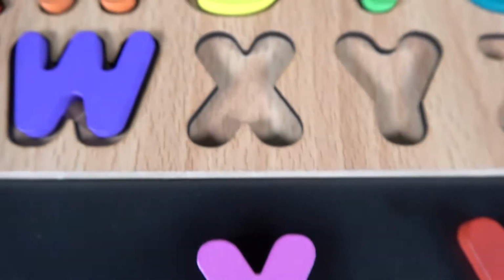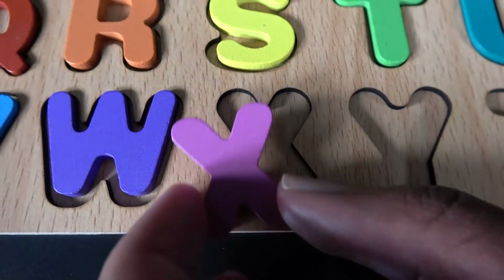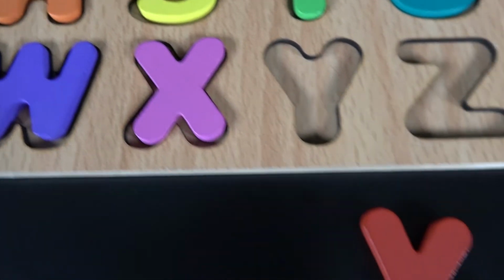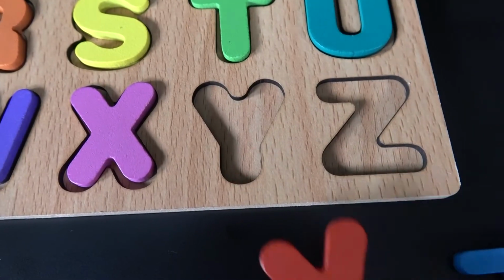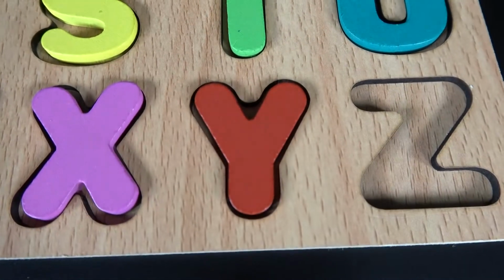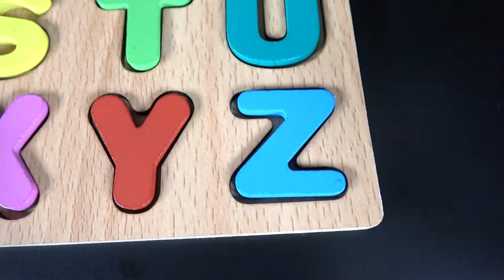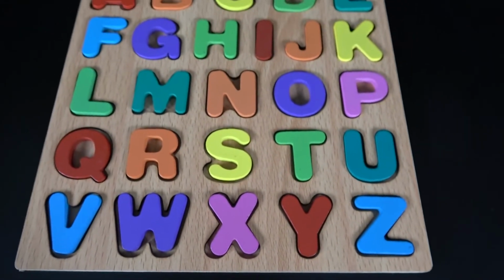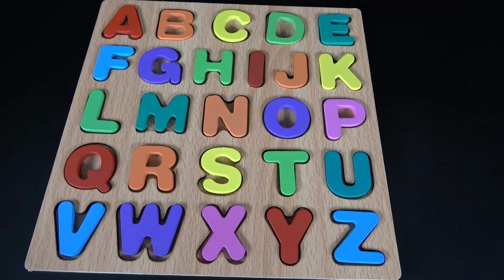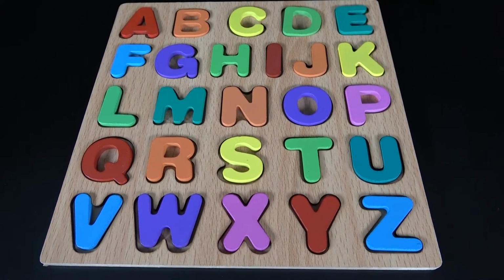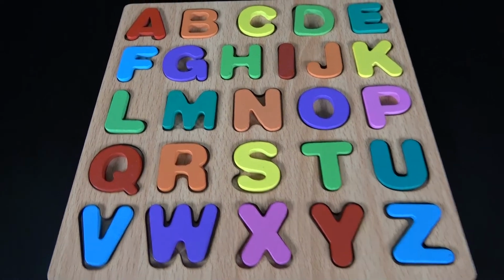X. The letter X will go here. Y. The letter Y will go here. Z. The letter Z will go here. Wow, we did it! We have learned letters A to Z. We will make sure you remember all of these letters.